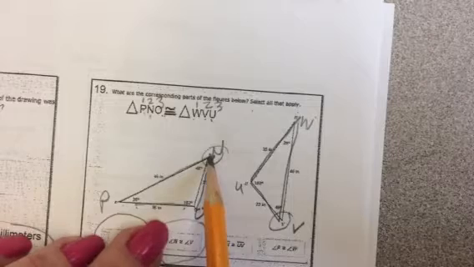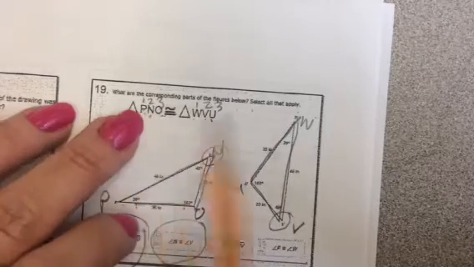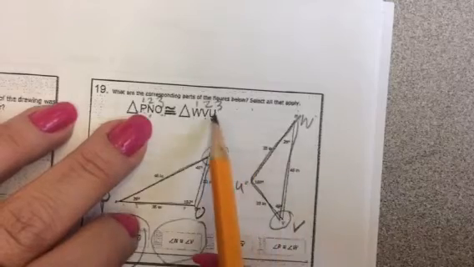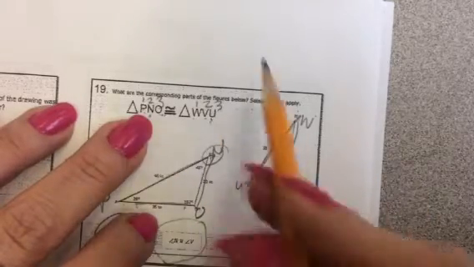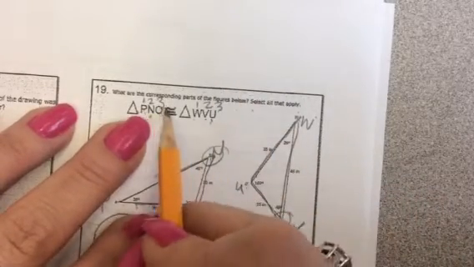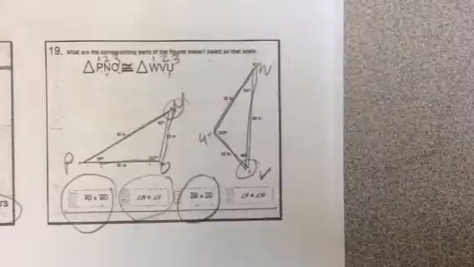Angle ON, okay, let's go up here. ON, now we're going 3 to 2, is congruent to UV. Look at the position. Remember, we're going 3 to 2. This one is also 3 to 2, so that makes it congruent.